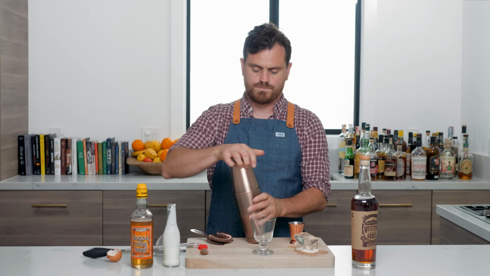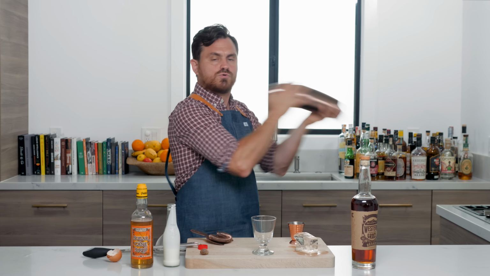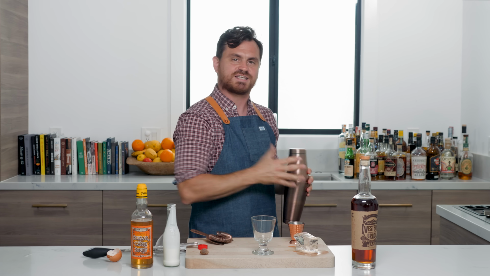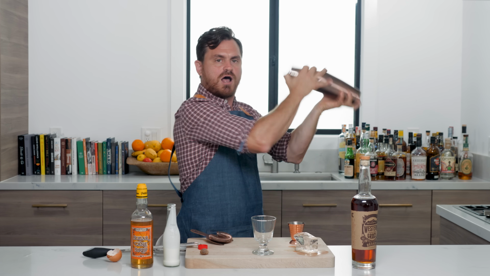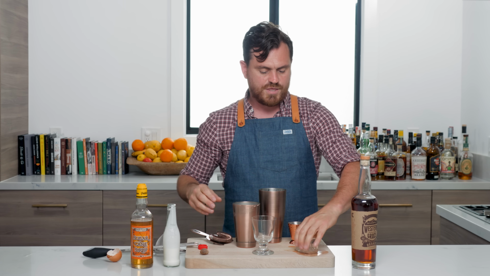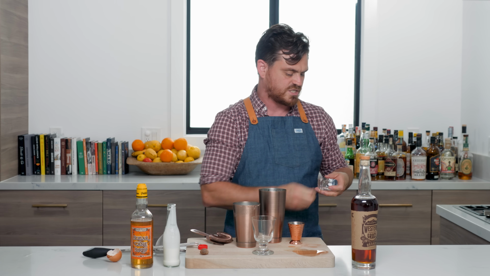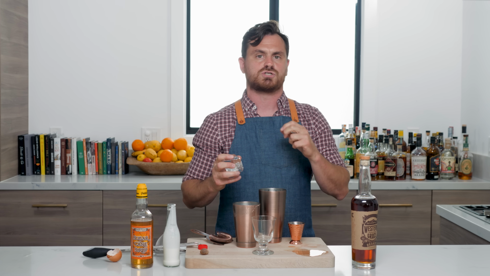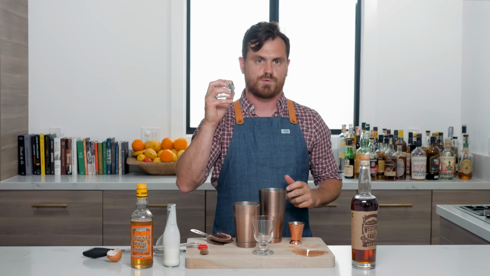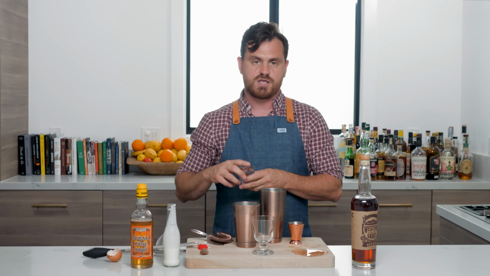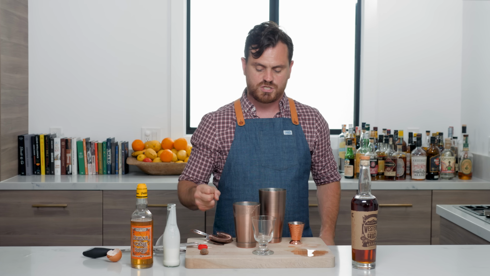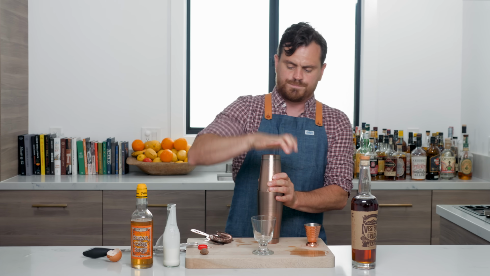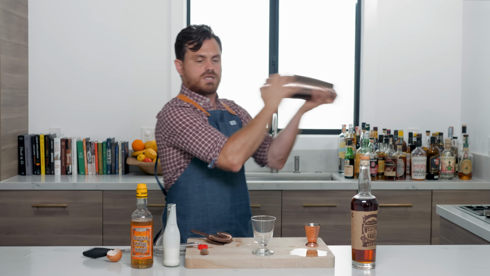Lock our tins and shake it dry to sort of emulsify and froth the cocktail. Now, I've taken this ice and I've let it actually sit and temper, and the reason why I've done that is because when you put very cold ice into your cocktail, it's gonna shatter, and I want this to remain one big piece. It is very important to shake with a big rock of ice because you get a much better texture. So we're just gonna add that in, and we're gonna shake it.